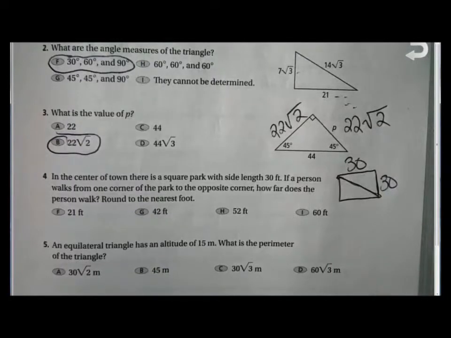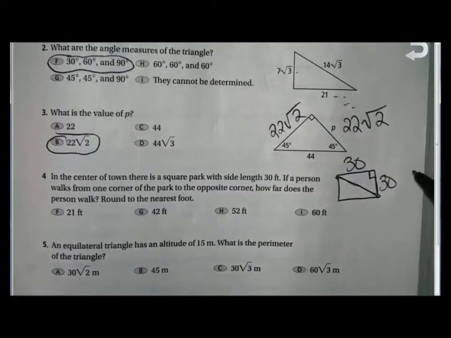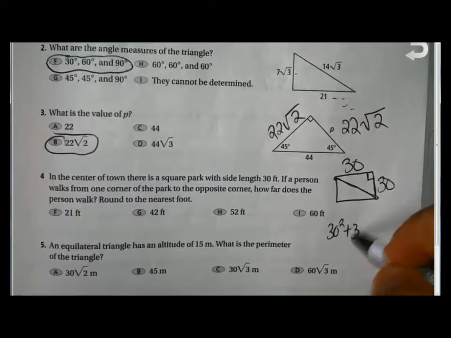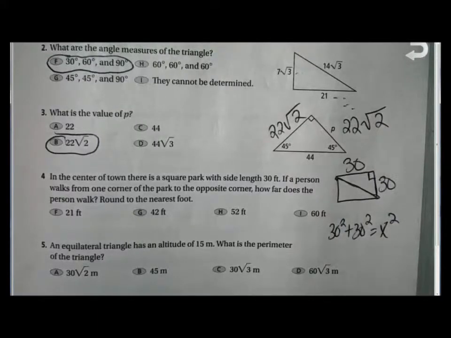There are 2 different ways we could have answered this, agreed? We could have done 30 times the square root of 2 and put it in our calculator, but what else could we have done? What else could we have used to answer this question? Think back to the first thing we learned in chapter 8. Did anybody use the Pythagorean theorem? Couldn't I have done 30 squared plus 30 squared equals x squared? Yeah, I could have. That would have been one way to do it.